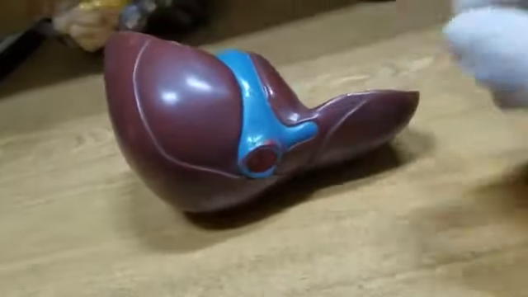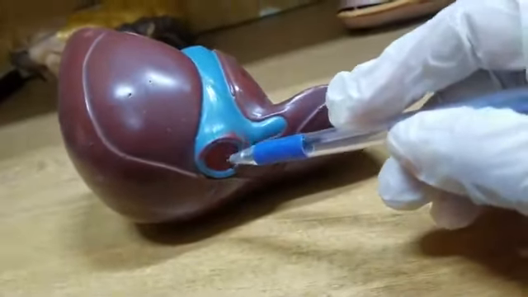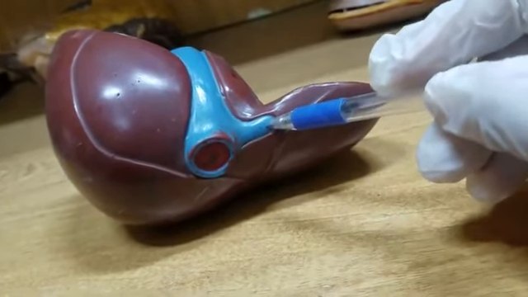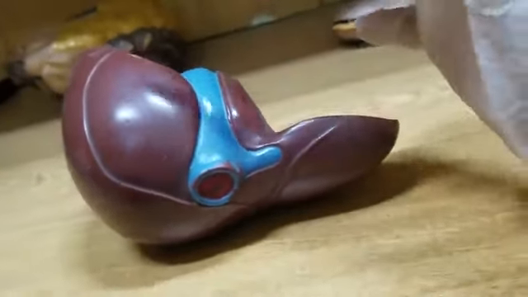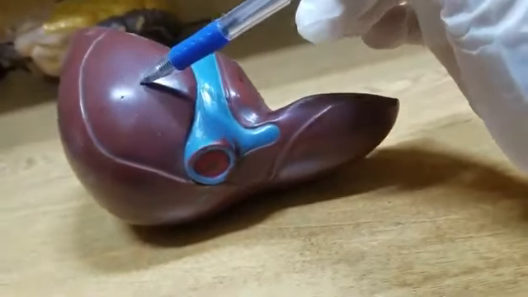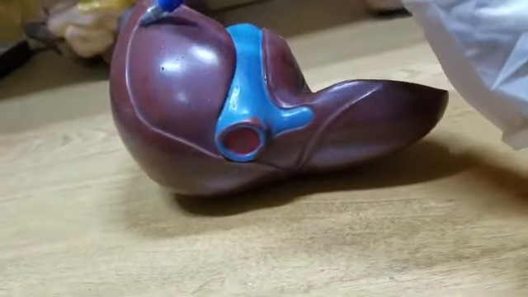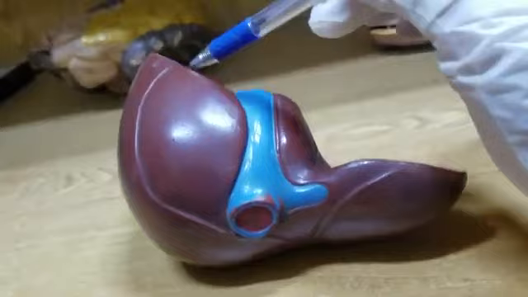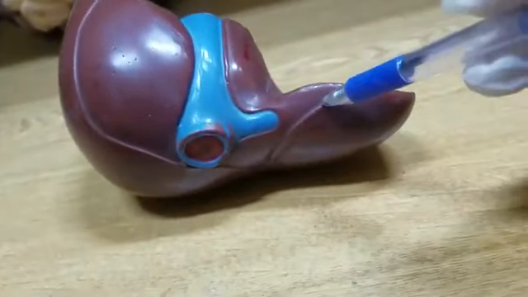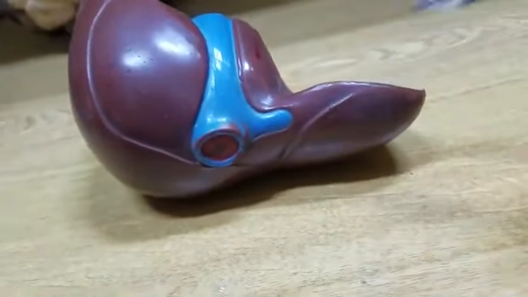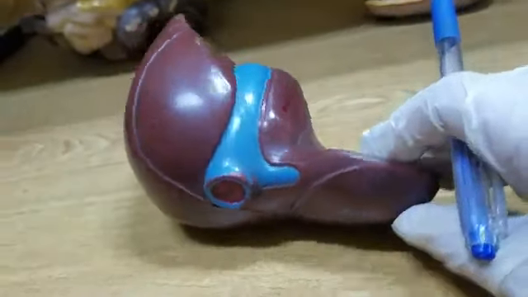On the superior surface, we have the inferior vena cava. This is the hepatic vein that is entering the inferior vena cava. This is the bare area of the liver with the superior layer of the coronary ligament, the right triangular ligament and the left triangular ligament's attachments at these points.